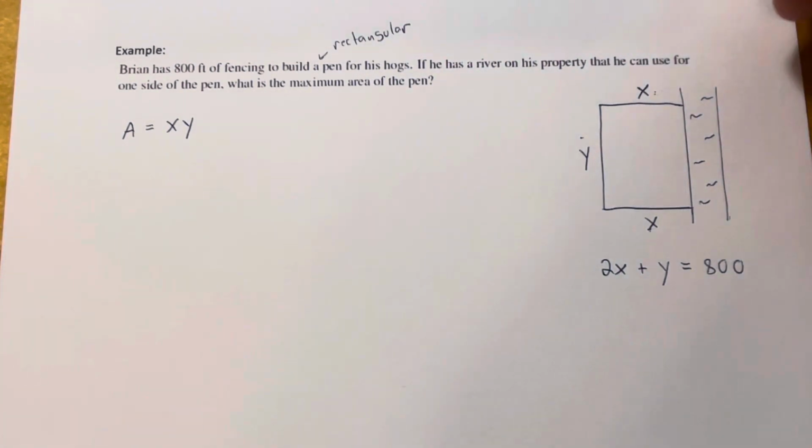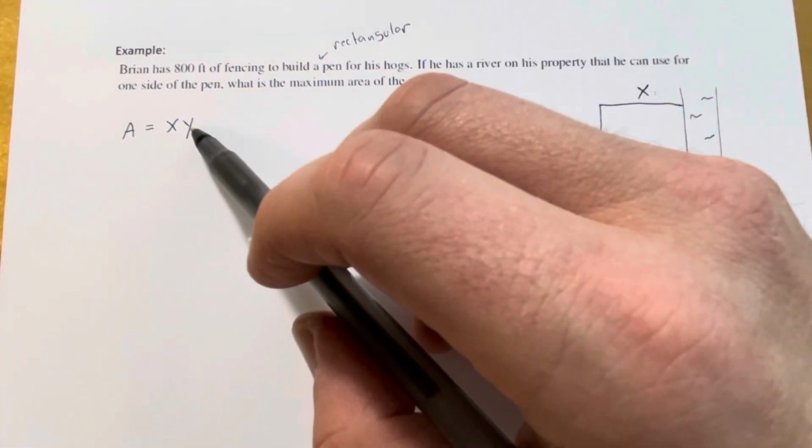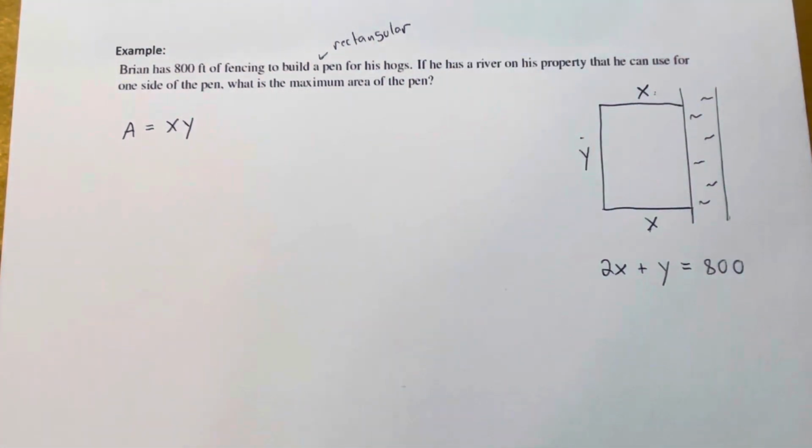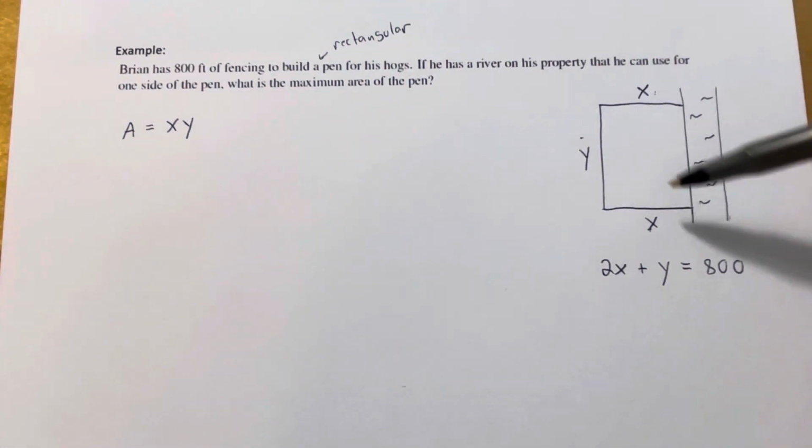Now, as it's written, I can't do anything with it yet because it has 2 variables in it, and this is a single variable calculus class. We don't know what to do with multivariable functions; that's a major area of study in math, and in calculus in particular, but not here. We don't have access to that yet. So what I'm going to do is come down to my constraint.